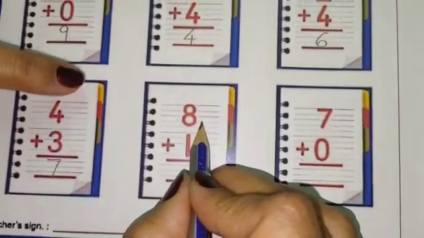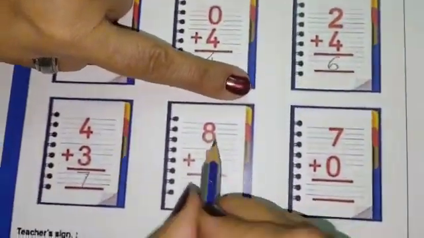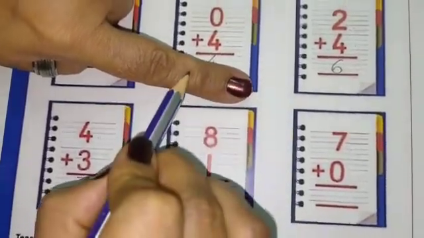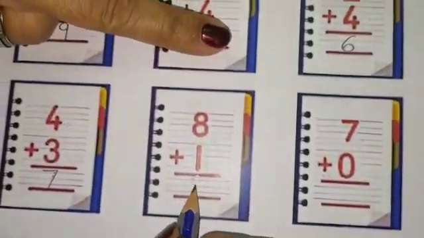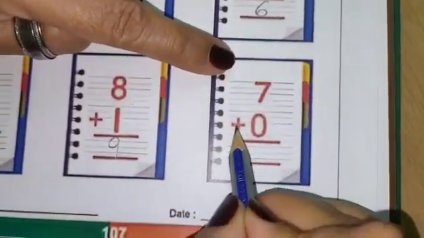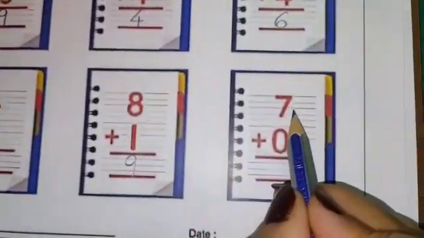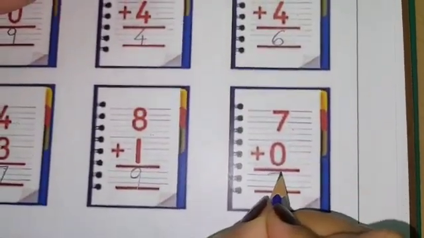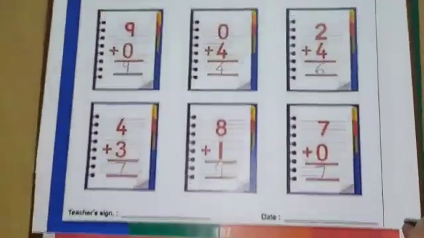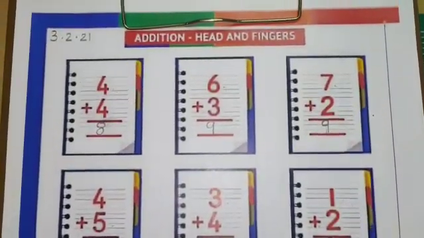Next, 8 plus 1. 8 is a greater number. So 8 in our head, 1 on our finger. So after 8, 9. Answer is 9. Next, 7 plus 0. So 7 in our head and 0 means nothing. So answer is 7. This is the solution for this page of our sums.